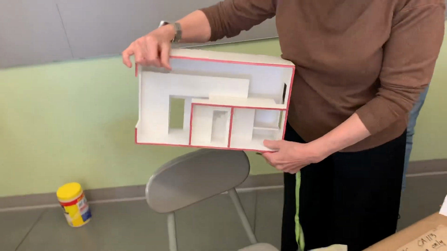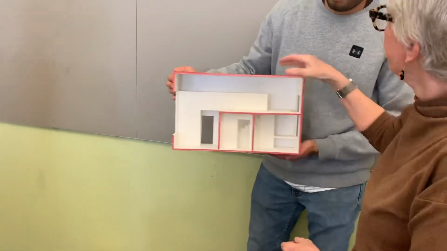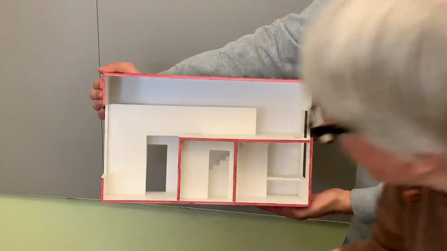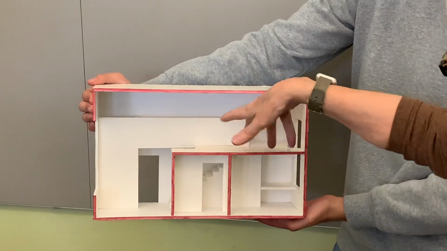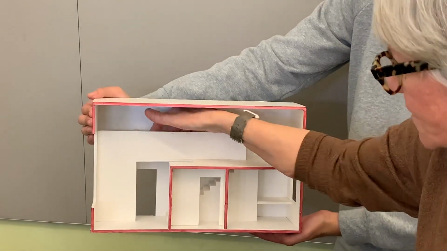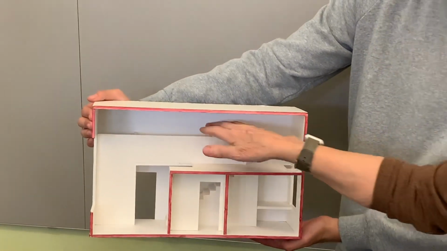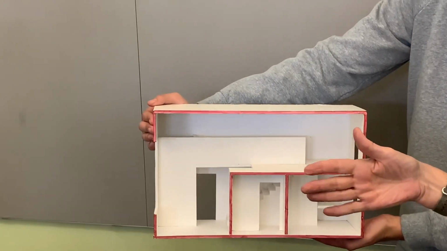Half a model of a scheme. And so the door is here, the stairs are there, you go up the stairs, you're upstairs on a loft up here. This is all open through here because you have to have headroom there. And then the other half of the building is over here, okay?